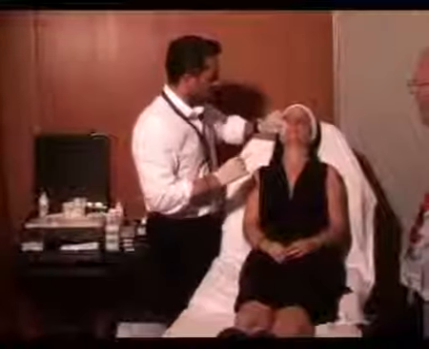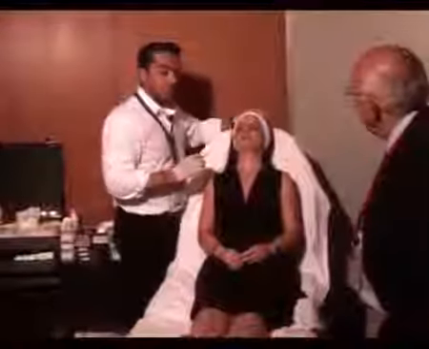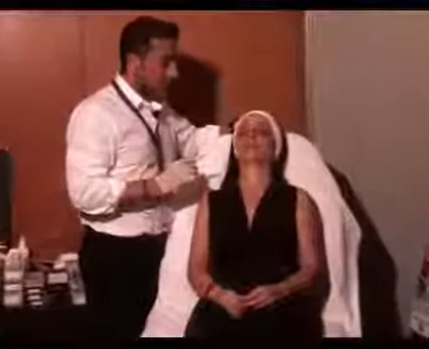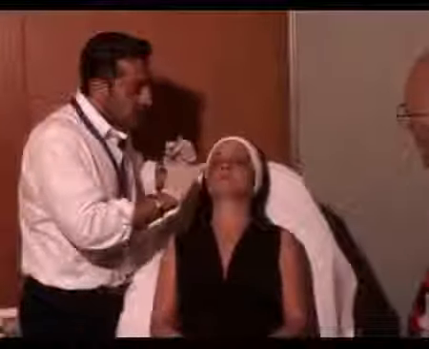Everything's fine? Okay. Alright, so as we're going to be injecting right now, we're mainly going to be injecting into the tear troughs. I'm going to use a needle here, okay? And remember, we pointed out 3 distinct areas. 2 of them are going to be medial to the mid-pupillary line, and 1 of them is going to be a little on the lateral side. So what we're going to do is the following.